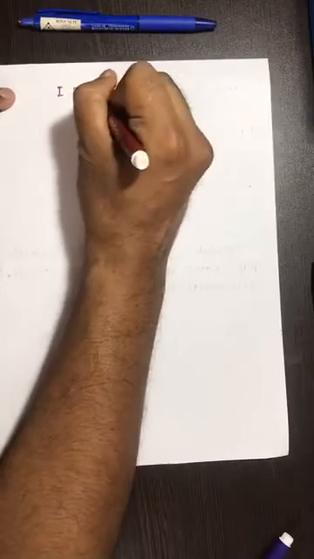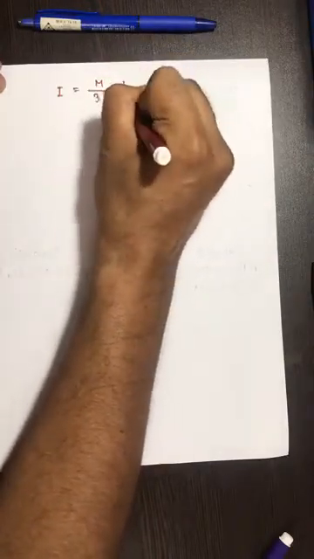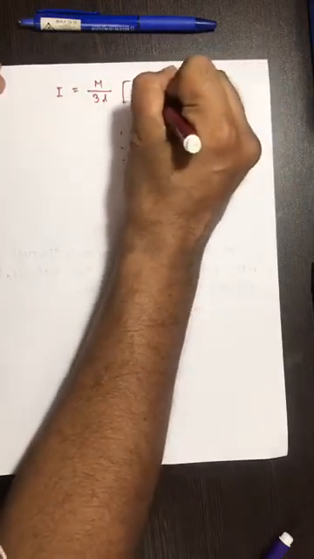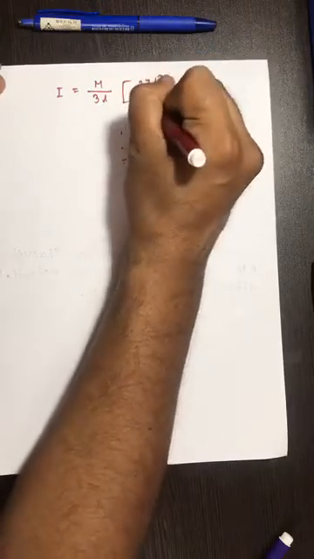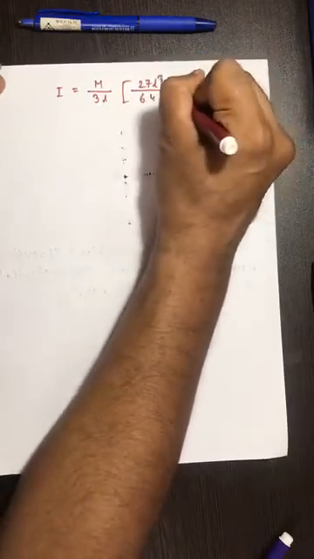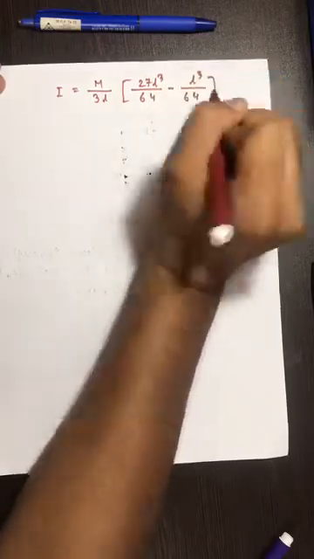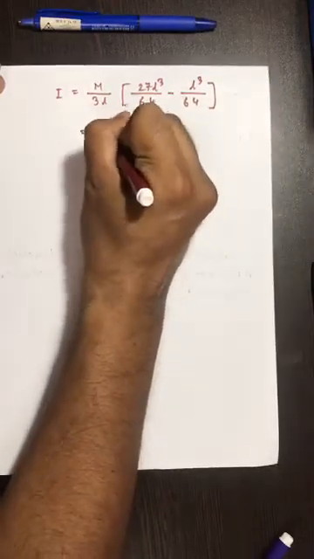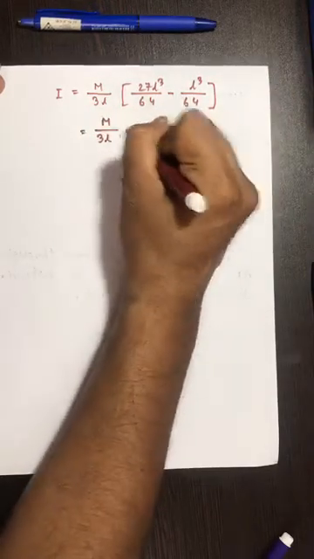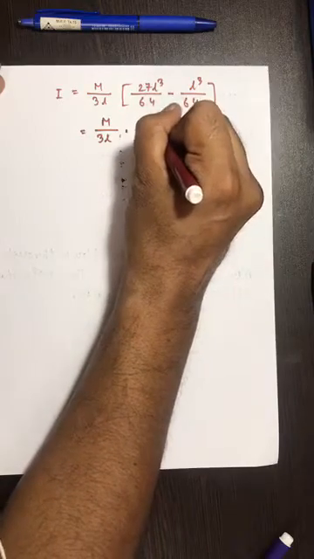So what we find: I equal to M by thrice L, the cube function coming in, 27 L cube divided by 64. Here it is minus thrice L cube by 64, so what is coming in? M by thrice L into 28.